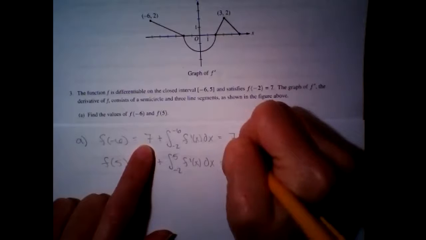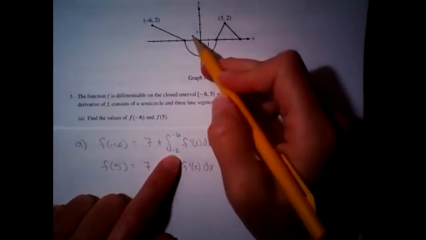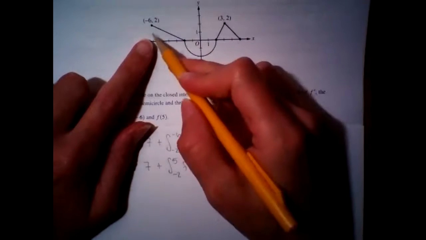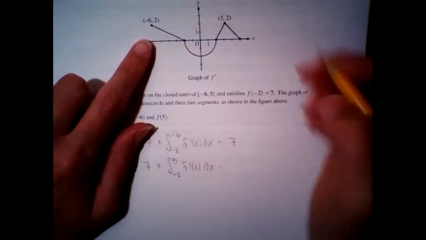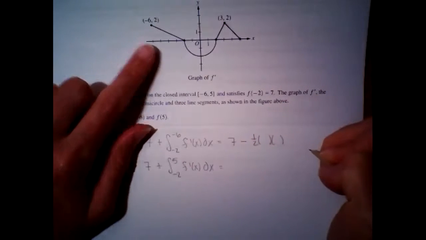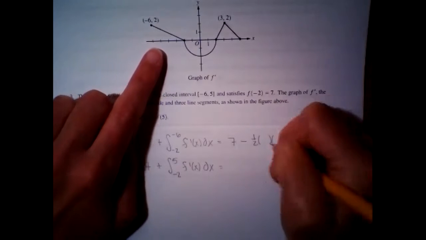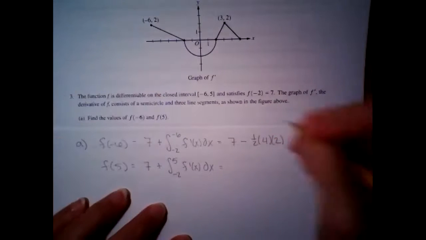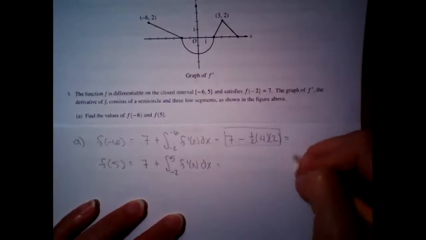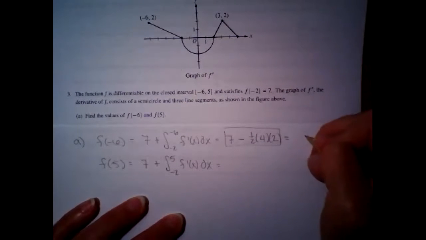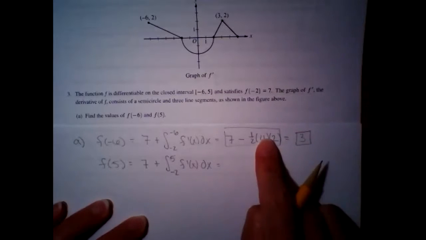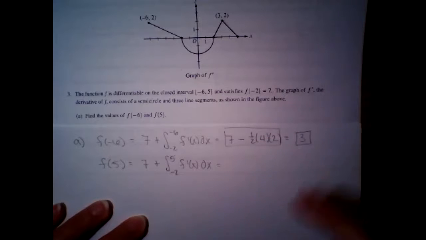So this one, again, starting at 7, we want to accumulate from -2 to -6. So we're going backwards. So this triangle is going to give us a negative area. So minus 1/2 base times height. The base is 4 and the height is 2. Now you can stop right there, but I'm going to let you guys know we're going to need these answers later on in this problem. So I'm going to go ahead and simplify it down. This would be 7 minus 4, which would give you 3. But you can stop right there. You don't have to go any further.